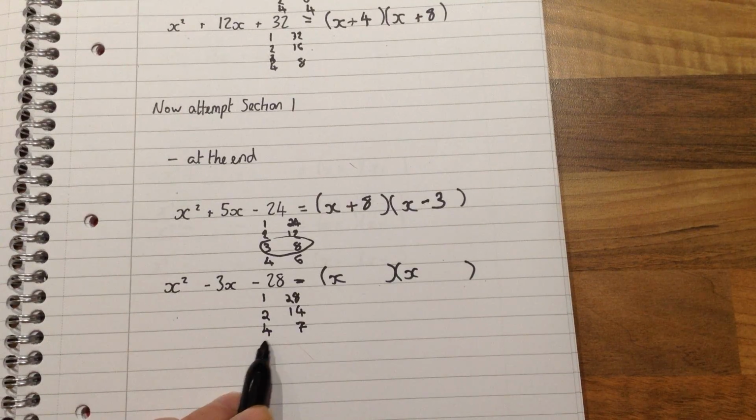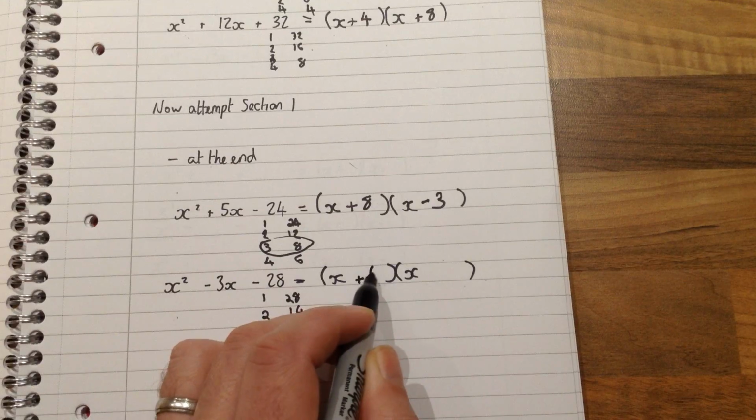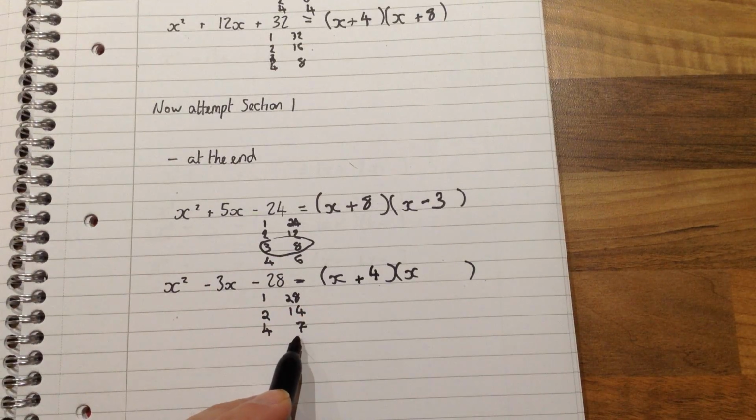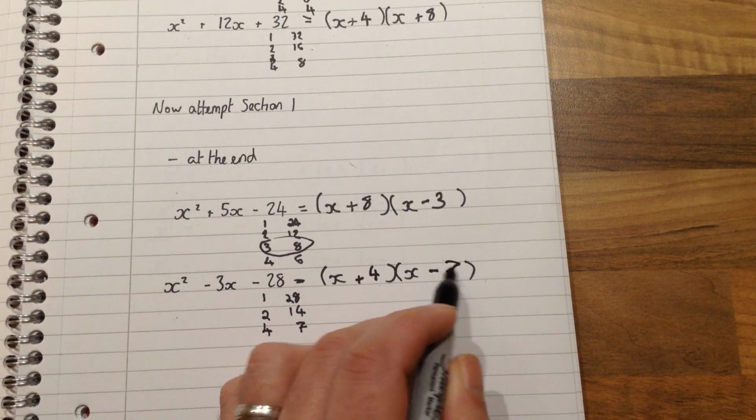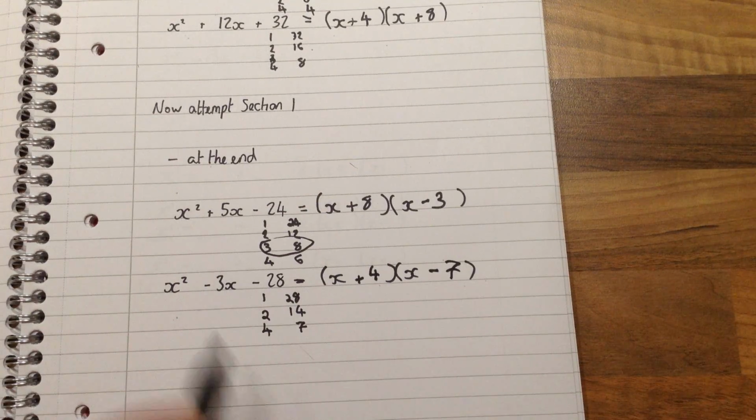So if I'm doing 4, I'm going to put plus 4. Take away 7, so minus 7. That is what's going to give me the bit that I need in the middle. You should now be able to attempt section 2. If there's any problems, ask Sir and get him to go through another couple.